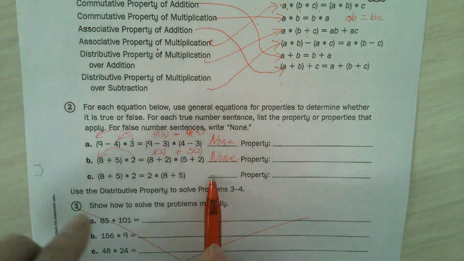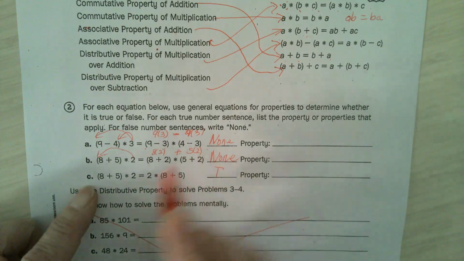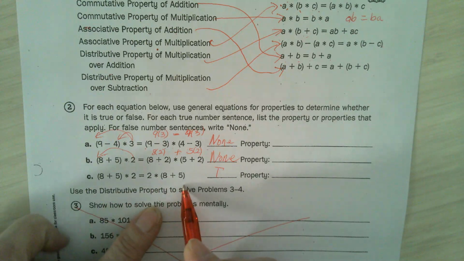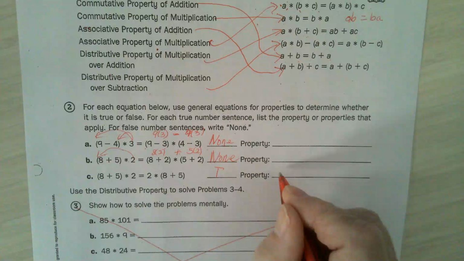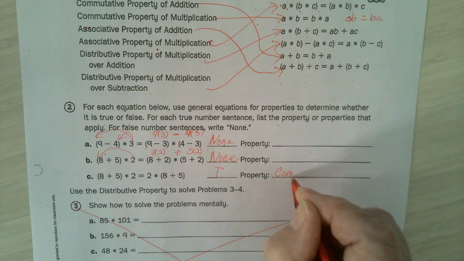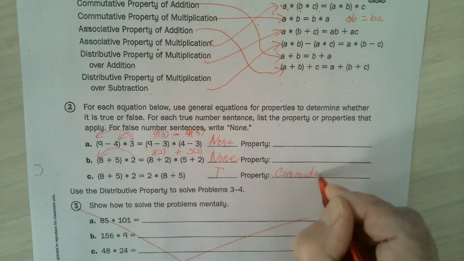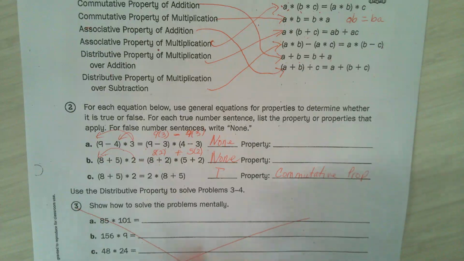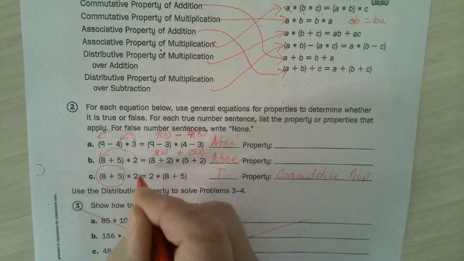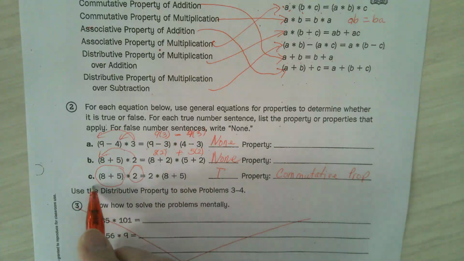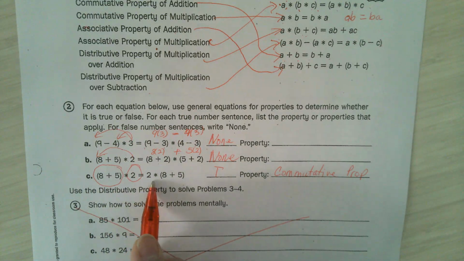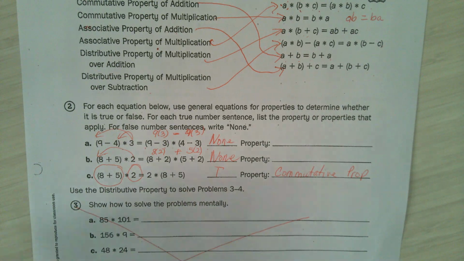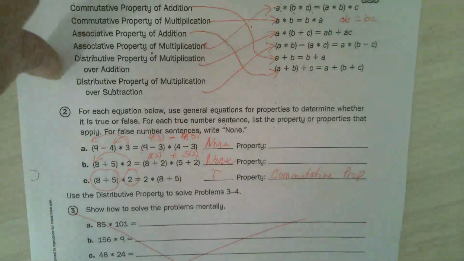This one is true. 8 plus 5 times 2 is the same thing as 2 times 8 plus 5. It's actually the commutative property. And here, this is a term, and this is a term. And the terms switch spots. 2 is here, and 8 plus 5 is there. So that's the commutative property. That was sort of hard. Now let's go to the bottom.